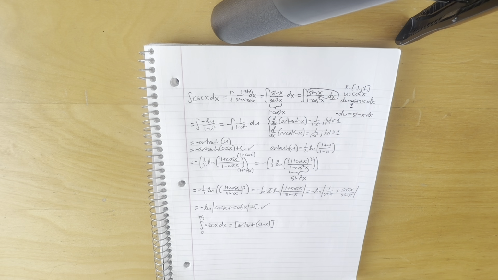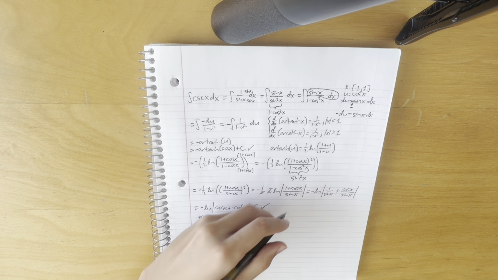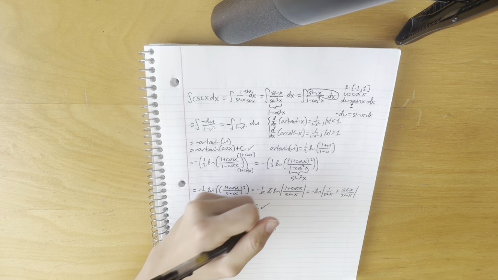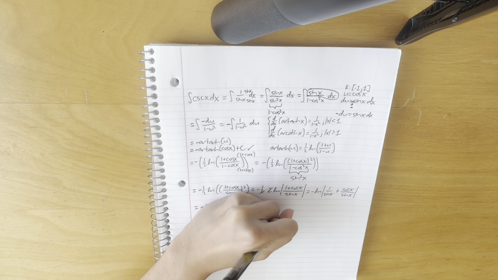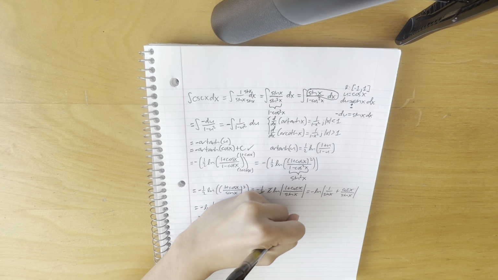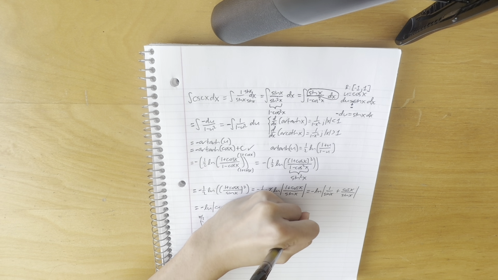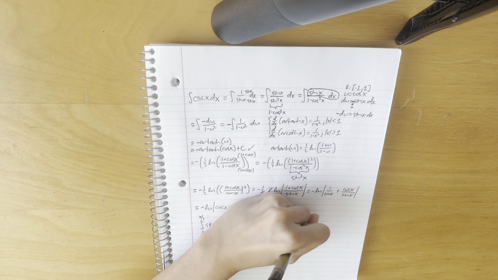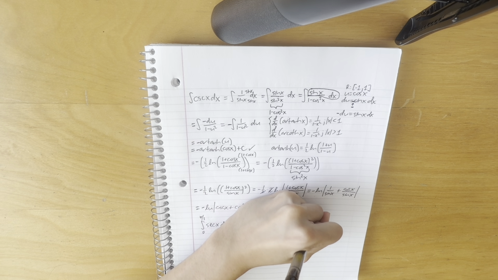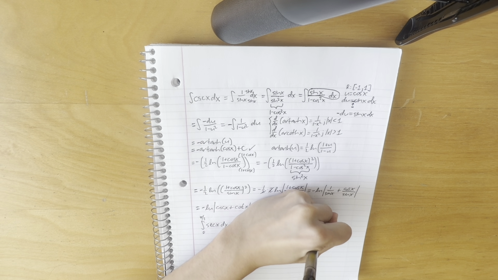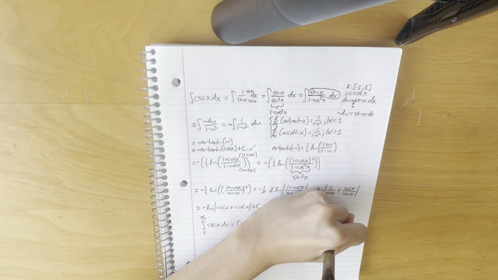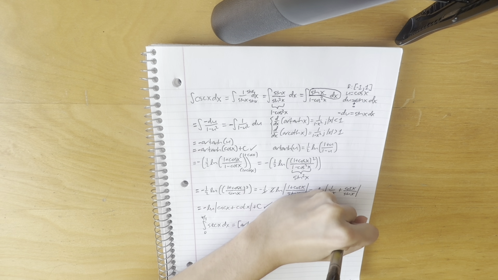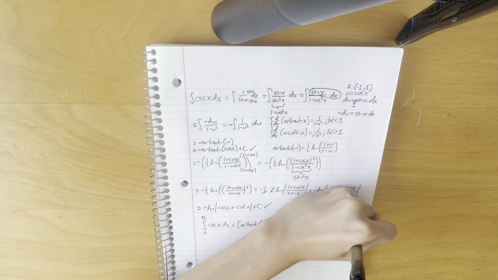By the second fundamental theorem of calculus, we just evaluate this antiderivative at the bounds that we're given and subtract. So we have inverse hyperbolic tangent of the sine of pi over 3 minus the inverse hyperbolic tangent of the sine of 0.